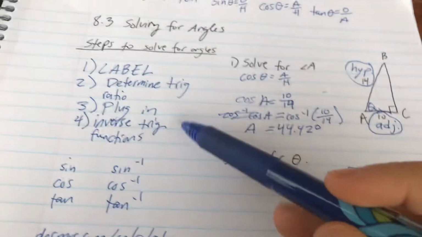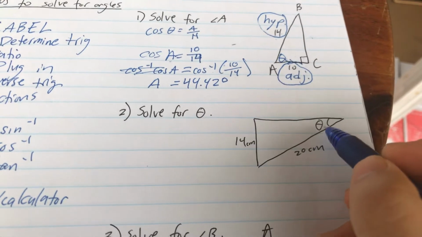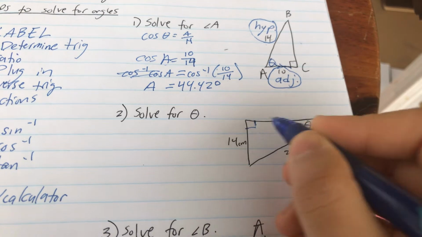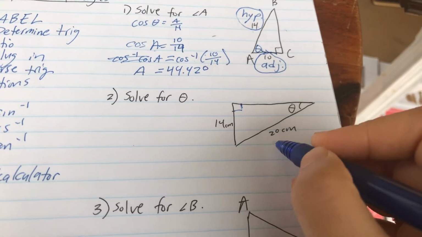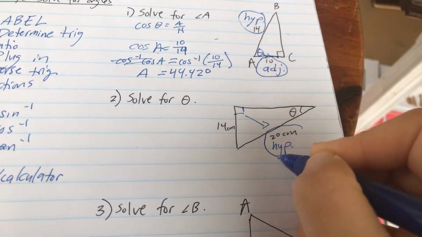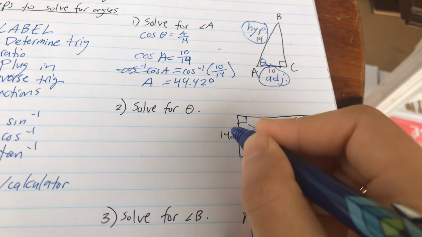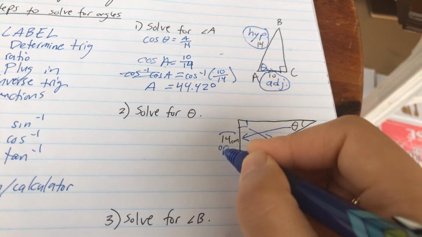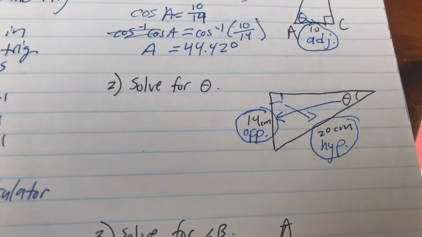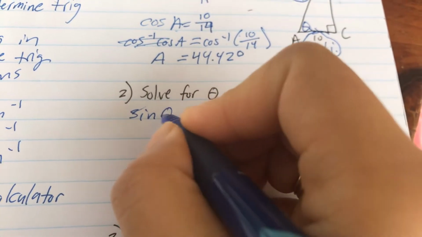Okay, so again, let's go through our steps. First step is to label our triangle. We don't need to label theta because in this problem it's already labeled as theta. Alright, so 20 is going to be my hypotenuse. So again, that's the one that's across from the right angle. 14, well, if I draw an arrow from theta across to 14, that's going to be opposite. Okay, so now let's pick the ratio that uses opposite and hypotenuse. Well, that's going to be sine.